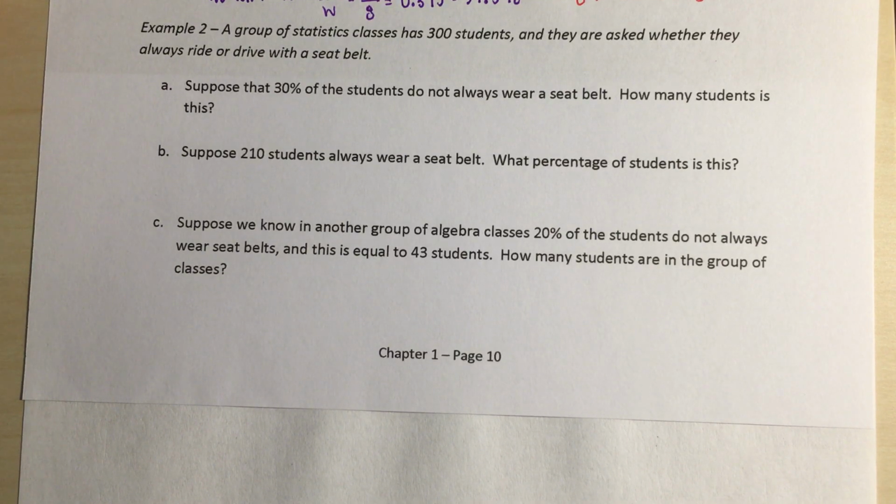Right, so we're going to do another example. We're using our percent equation. Remember, our general percent equation is that percent times whole equals part. All right, so in this example, a group of statistics classes has 300 students, and they are asked whether they always ride or drive with a seatbelt.